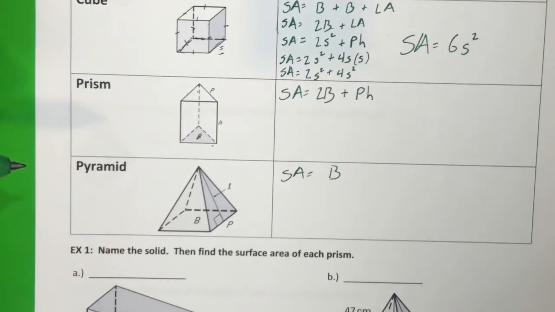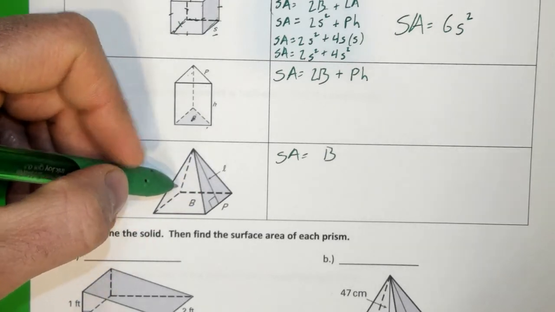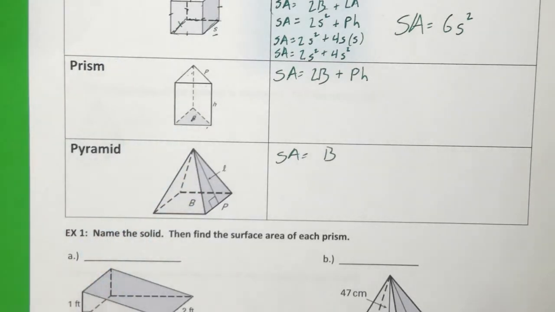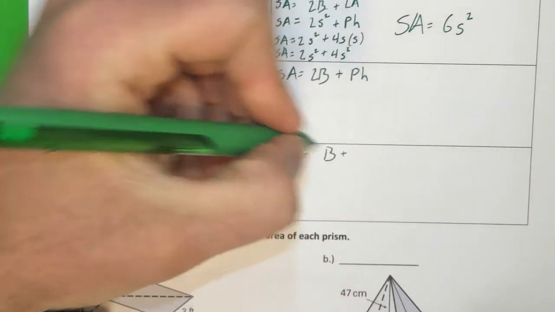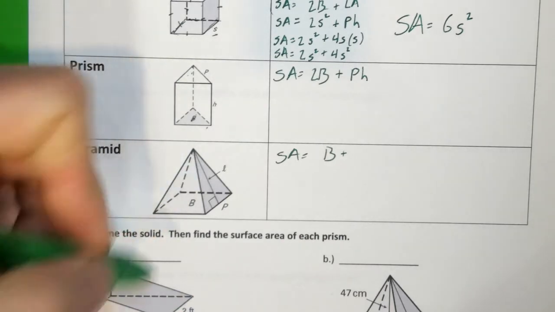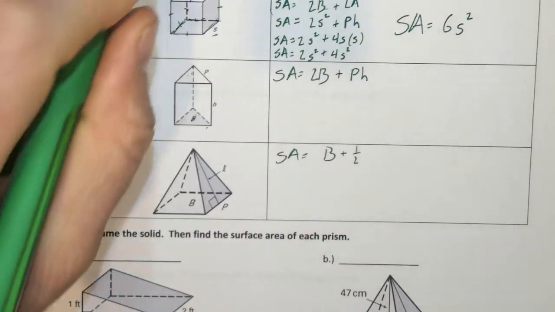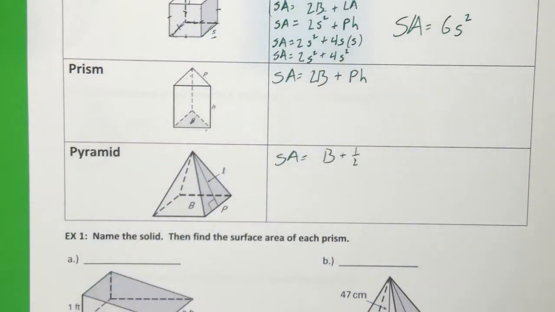For a pyramid, though, the lateral surfaces are triangles, which means that when you're using a triangle, you need to remember some of the characteristics of a triangle. One of the major things I want you to remember about triangles is that when you're calculating the area of a triangle, it's not base times height, it's 1/2 base times height. So we are going to need to incorporate this extra piece that we didn't see for prisms and we didn't see for cubes.